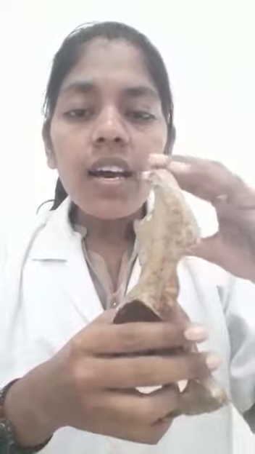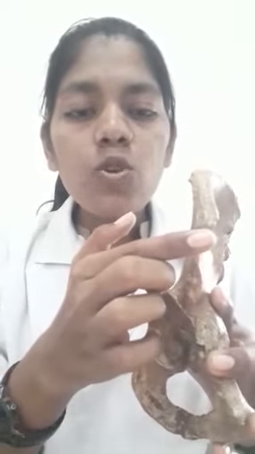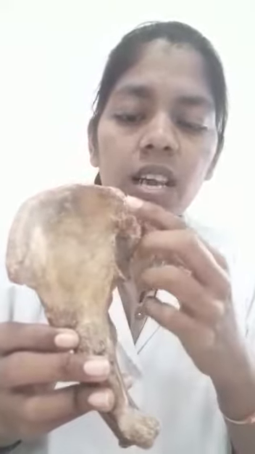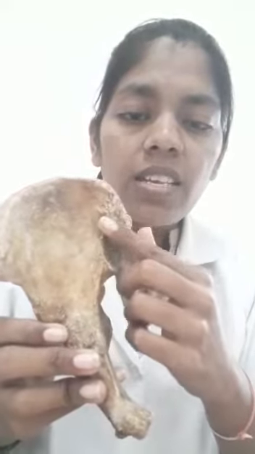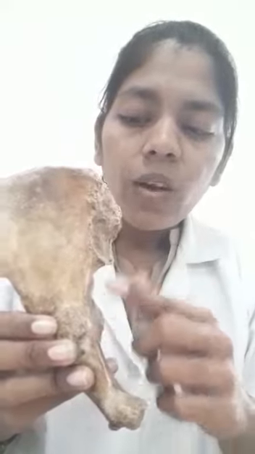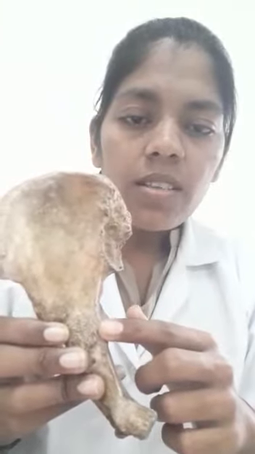The ilium consists of three borders. The anterior border starts at the anterior superior iliac spine and ends at the anterior inferior iliac spine. The posterior border starts at the posterior superior iliac spine and continues downwards towards the greater sciatic notch. The medial border is present on the inner surface. It starts just below the iliac crest and continues downwards towards the iliopubic eminence.